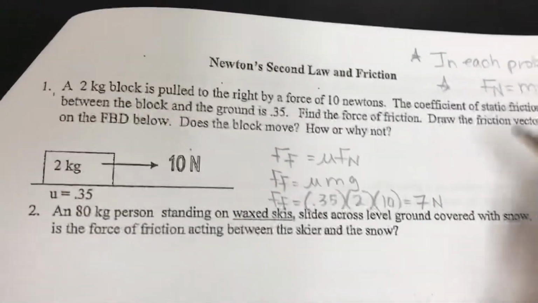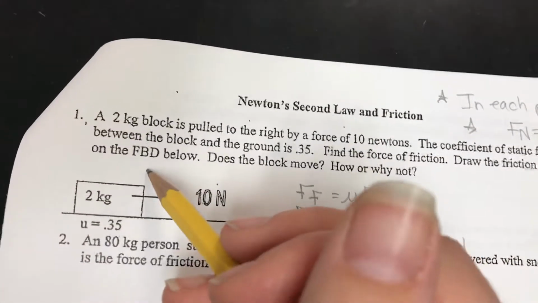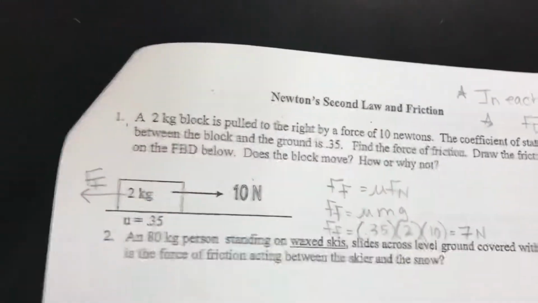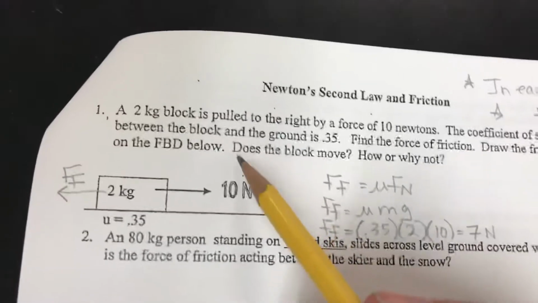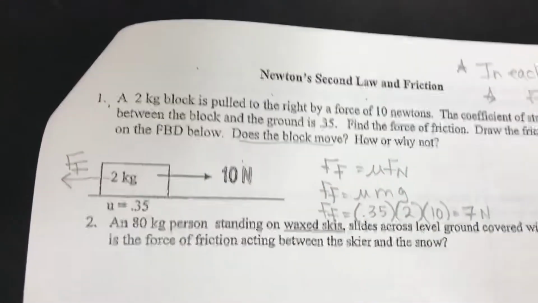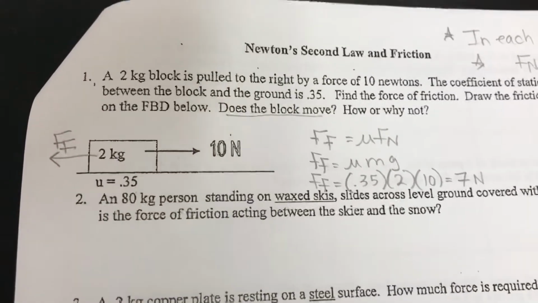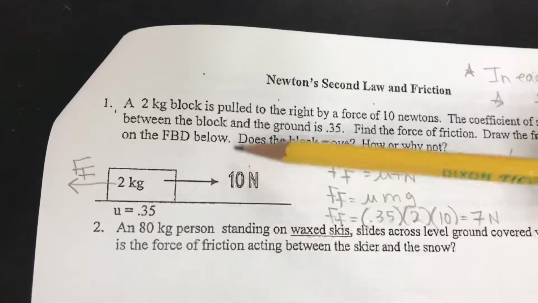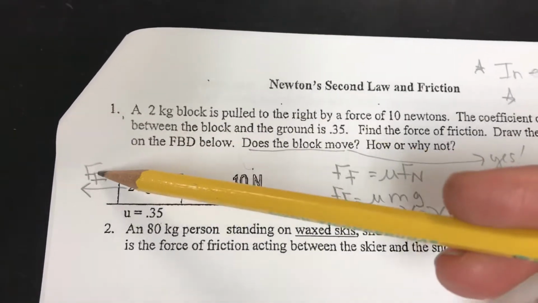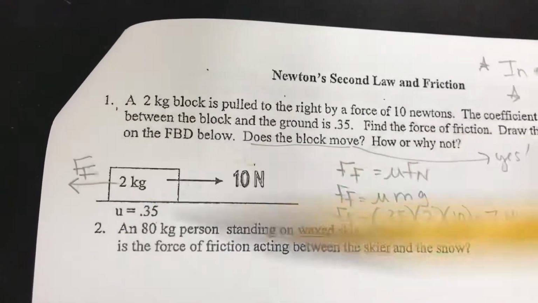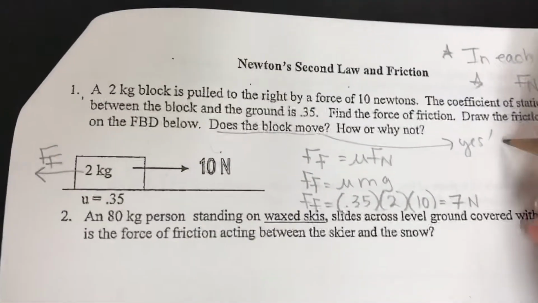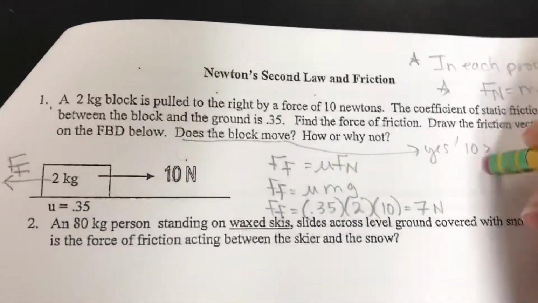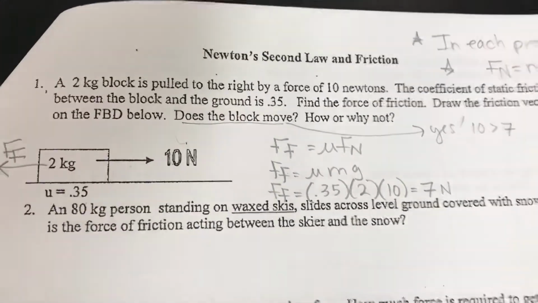Okay? So now it says, draw the friction vector on the free body diagram below. Hopefully you're saying to yourself, hey, I know that friction opposes motion, so I know that friction is going to go this way. My next question is, does the block move? Well, what do you think? I'm going to say yes. And I know that because if this force is 10 and this force is 7, then this is larger than the force of friction, so it moves. So yes, it moves because 10 is larger than 7.